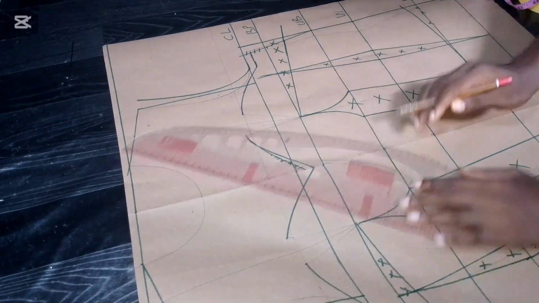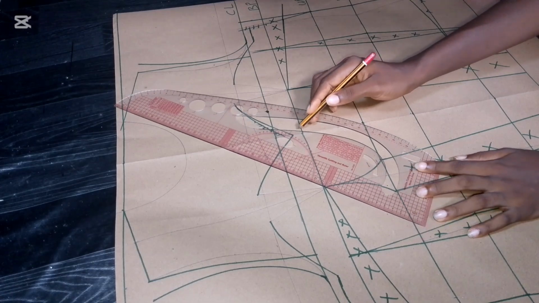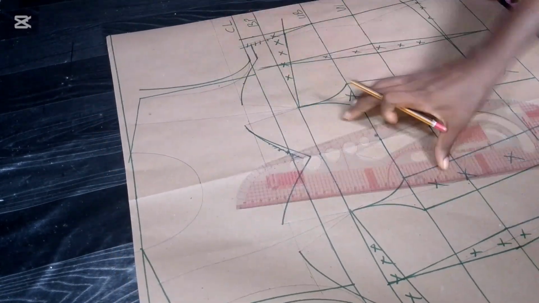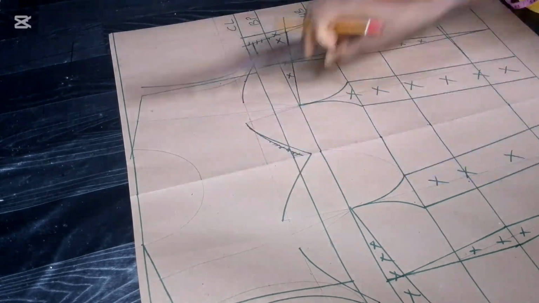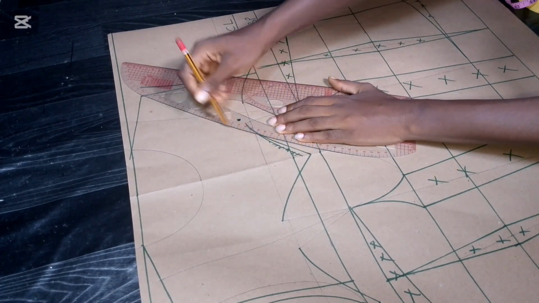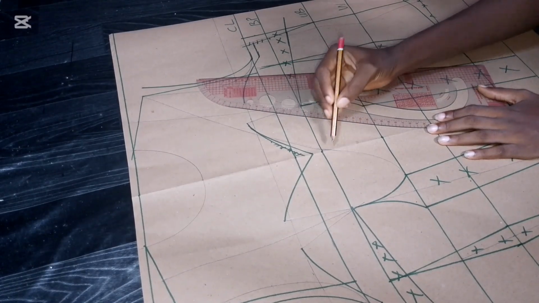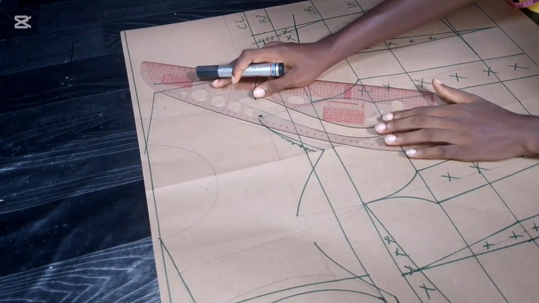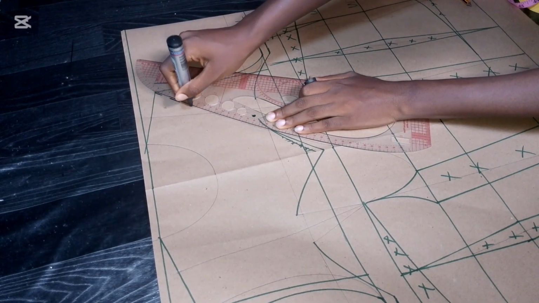I'm just placing my ruler like this to give me a guide of where the cup for one part of the bust is going to meet, and then using that area where I marked it to connect to the armhole. So I have already used my pencil to trace out the bust area for one cup. Then from that point where I traced it, I connected it to the top where I have my shoulder to give me that asymmetric design over there.